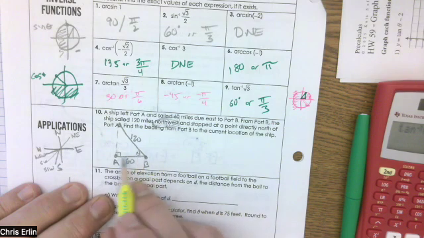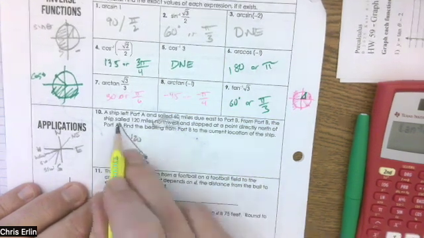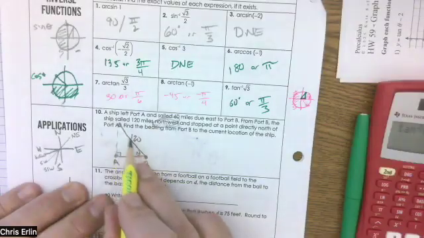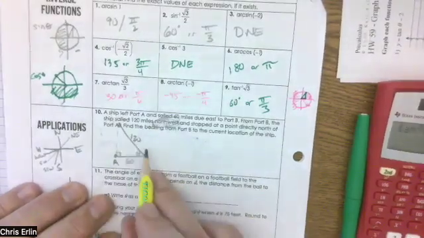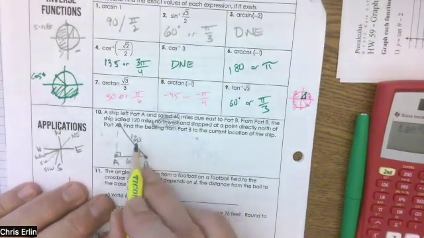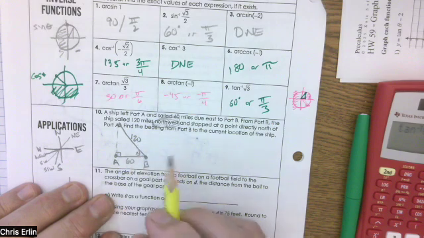No, because if this is 90 and this is 45, that's an isosceles triangle. That would mean this is 60 miles and this is 60 miles, and this would have to be what measure? Excellent. 60√2, which is not 120. This is 60 times √2.